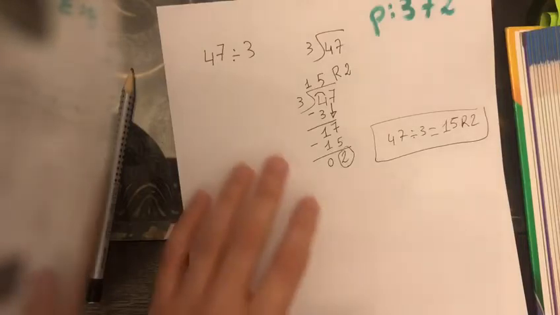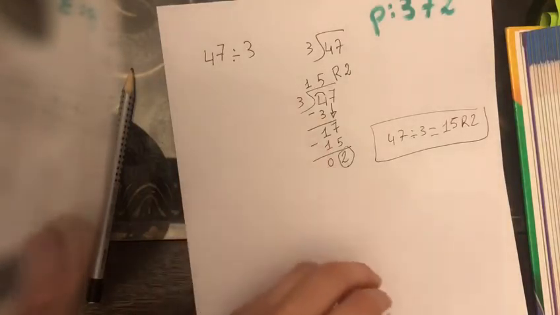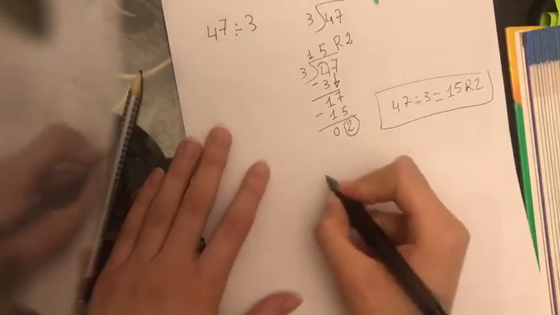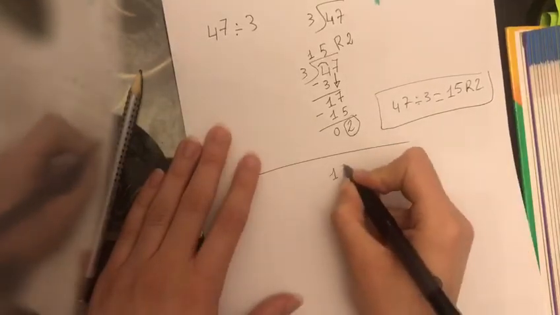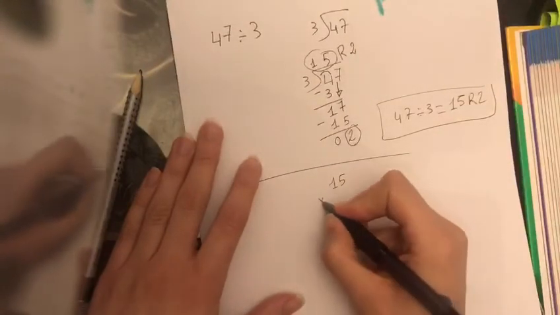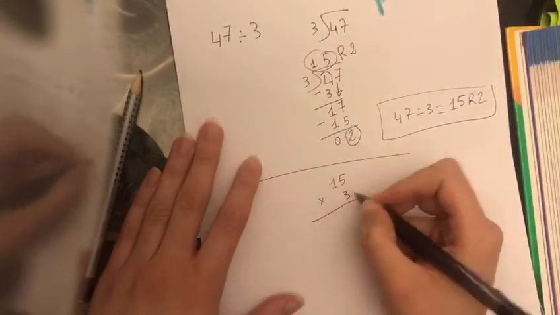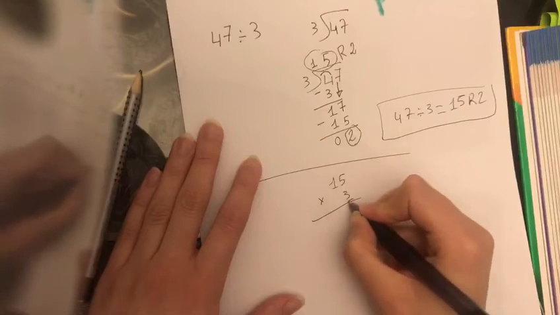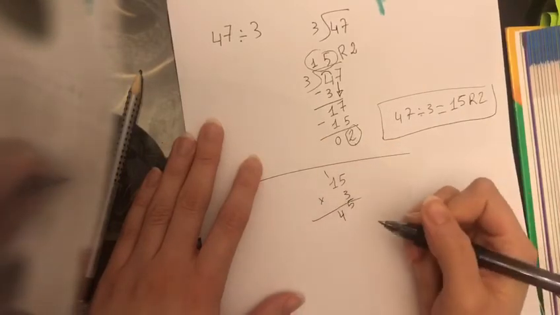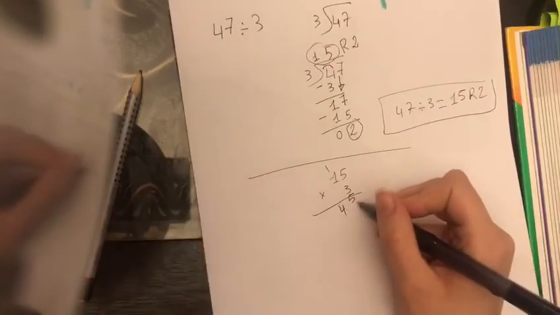Now, if you want to check your work, to see if you did it well, all you're going to do is take the 15, multiply it by 3, and it's going to give you 45.